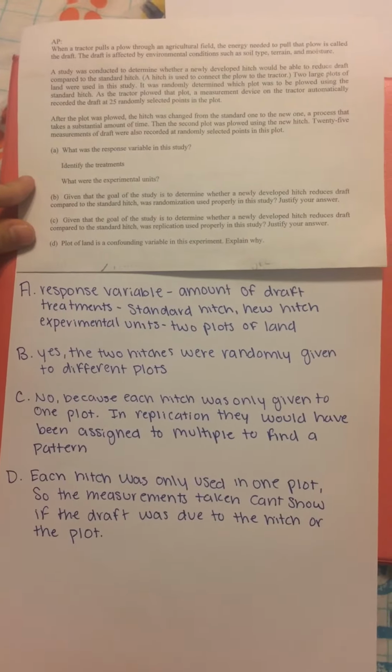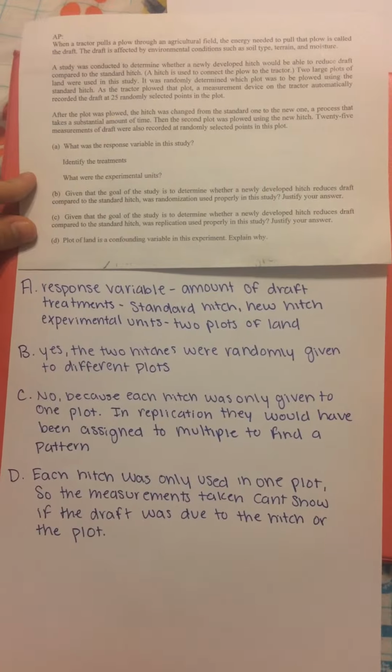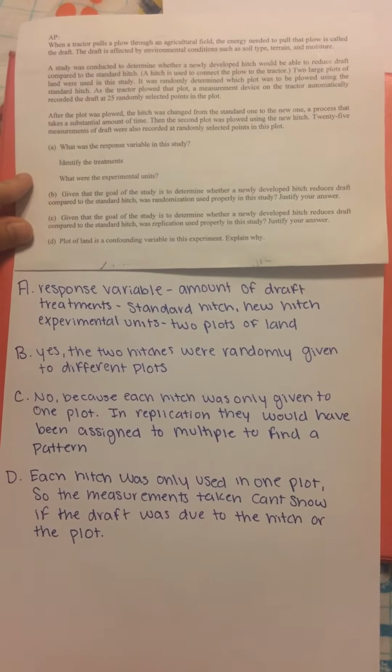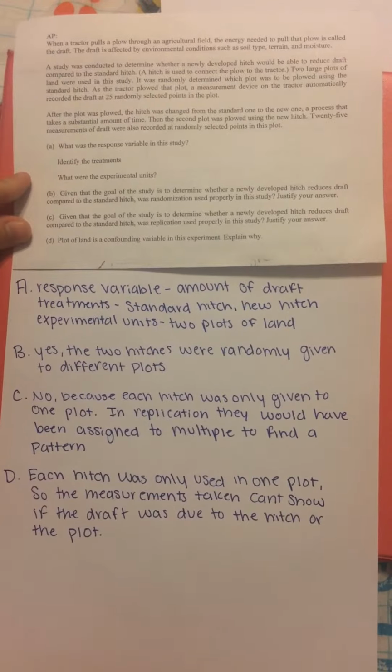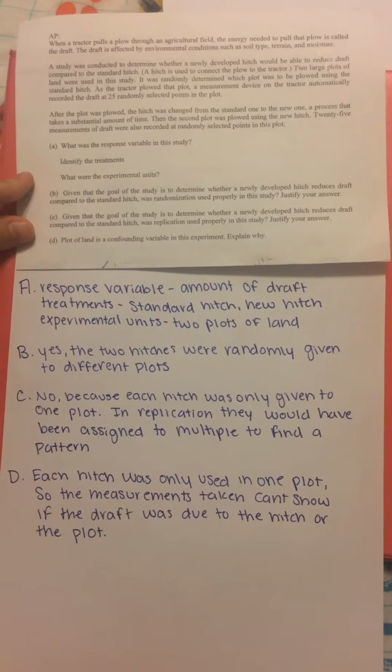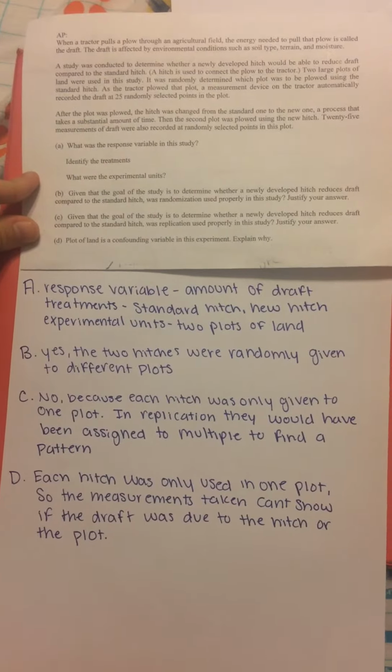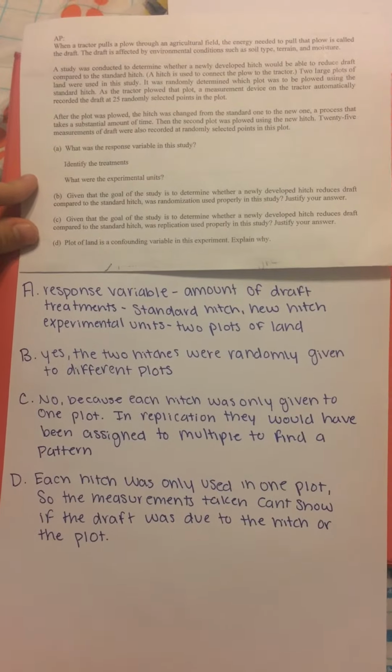Part B. Given that the goal of the study is to determine whether a newly developed hitch reduces draft compared to the standard hitch, was randomization used properly in this study? Justify your answer. Yes, the 2 hitches were randomly given to the different plots.